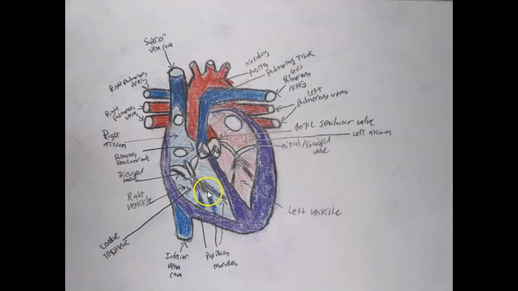So right over here is the right ventricle, and this is the left ventricle, and these are two different chambers of the heart. Over here is the right atrium. This is the left atrium over here. This is called the pulmonary semilunar valve right over here, and this is called the aortic semilunar valve. And these are both AV valves. This is called the tricuspid valve, and this is called the mitral or bicuspid valve.